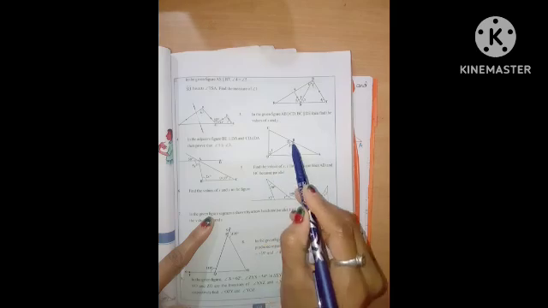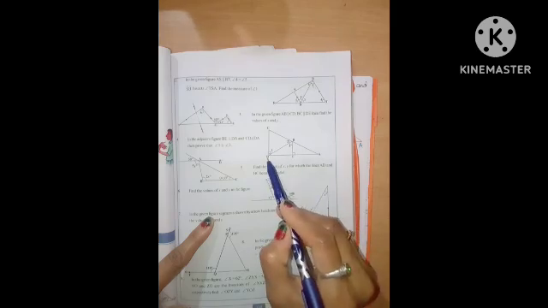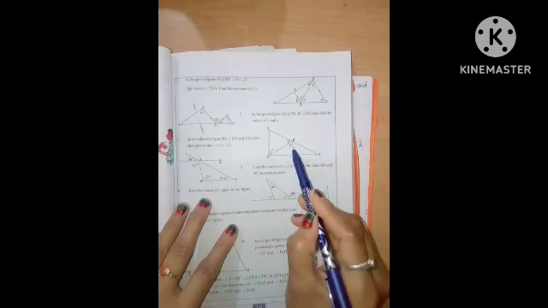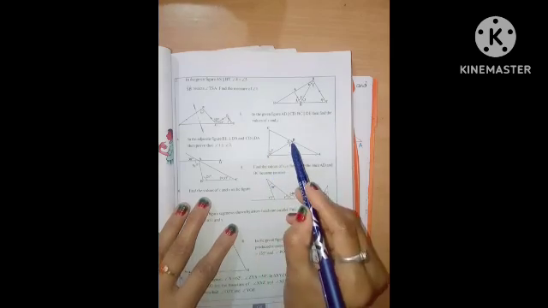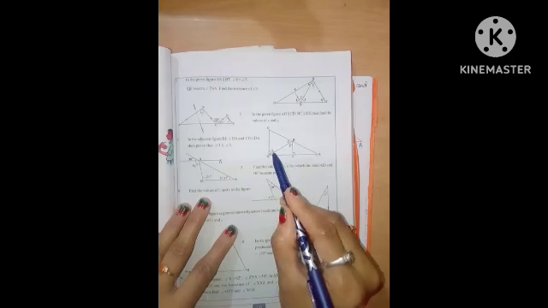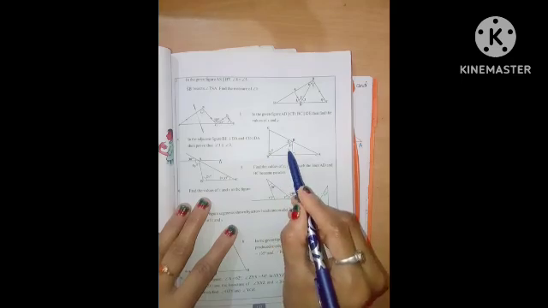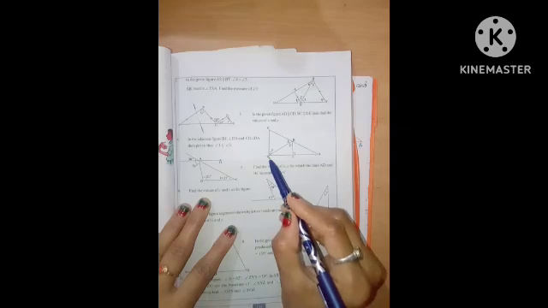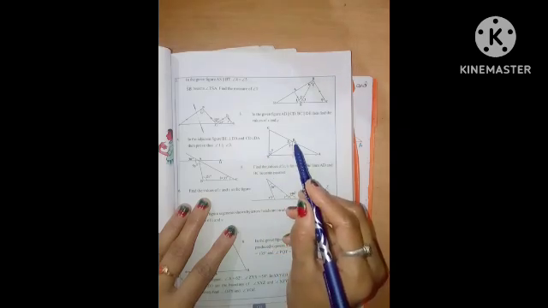Here this is the perpendicular. These two parallel lines are perpendicular to DA only. Whenever two parallel lines are perpendicular to the same line, the alternate interior angles are equal. So this is the transversal. What's the transversal? Here BD is the transversal.